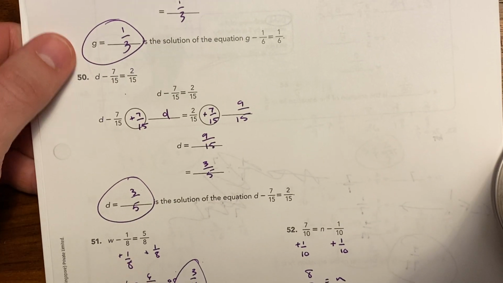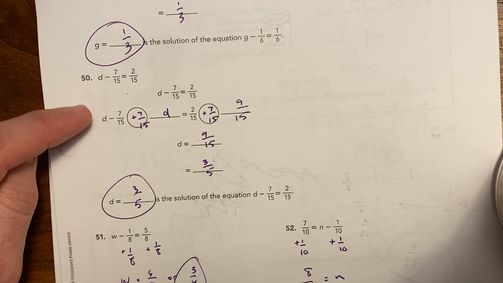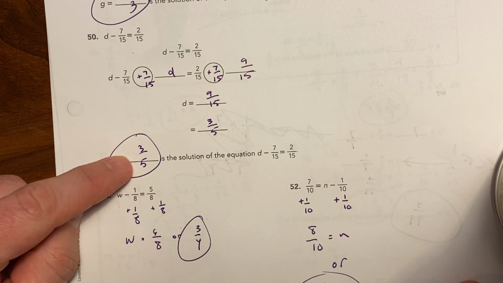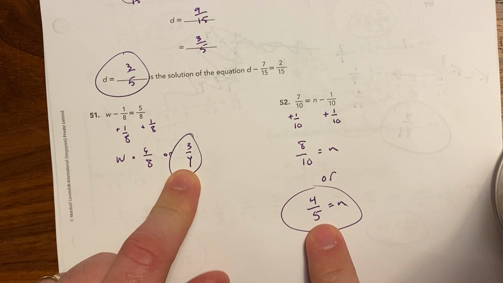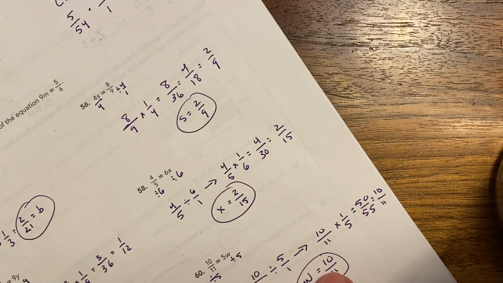G equals 1/3 for number 49. Number 50, D equals 3/5. 51, 3/4. 52 is 4/5. Next page.